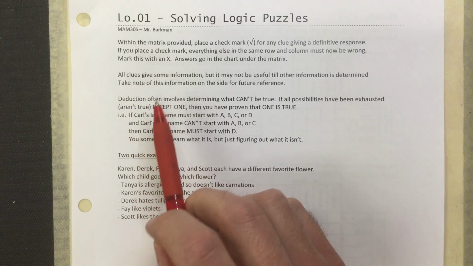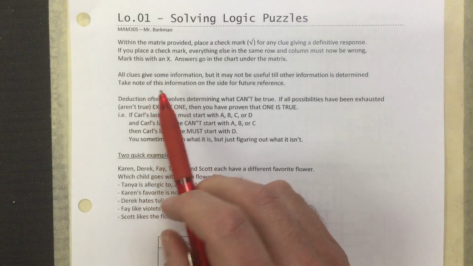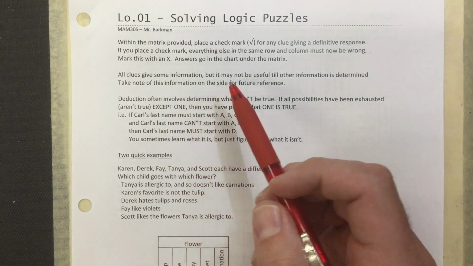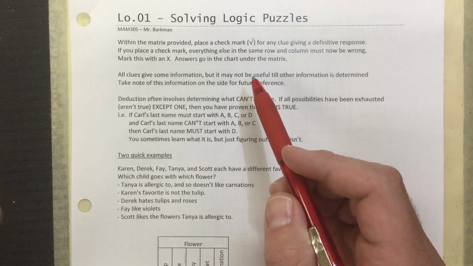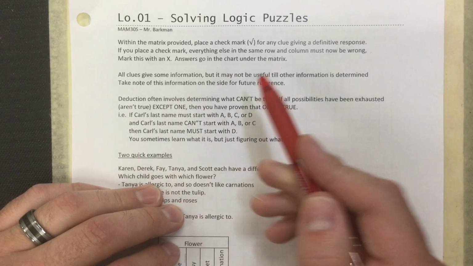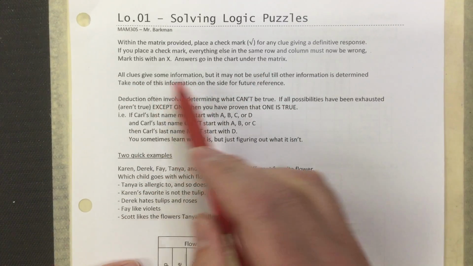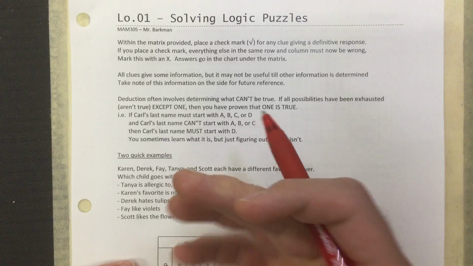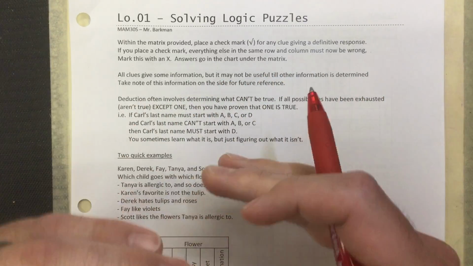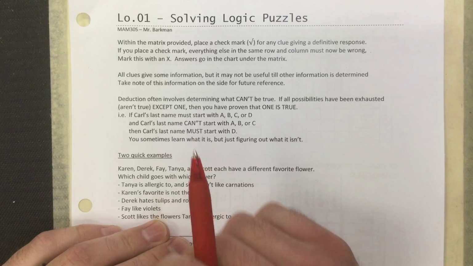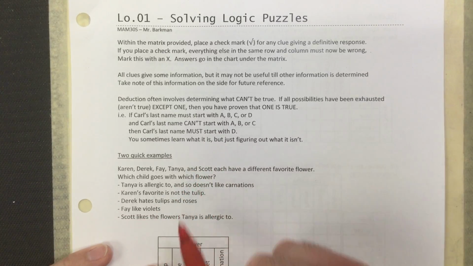So there's going to be a bunch of clues that are given. All of them give some information. It may not be useful till other information is determined. It might be very straightforward that yes, this is the fact, or no, this is not a fact. And so we're given a bunch of clues, and each one of them provides some information. Some are going to be used later on. Some are going to be associated with us later on. Some are very definitive on what we know.